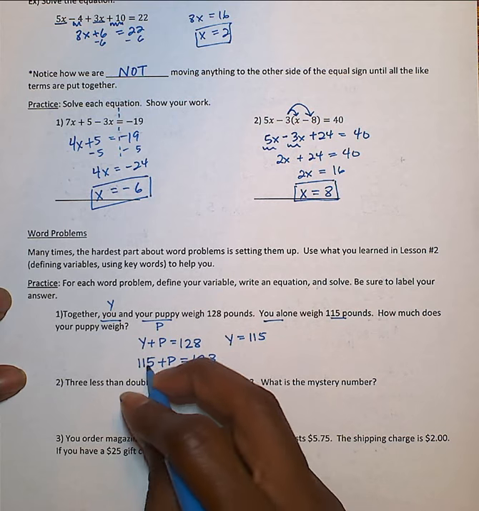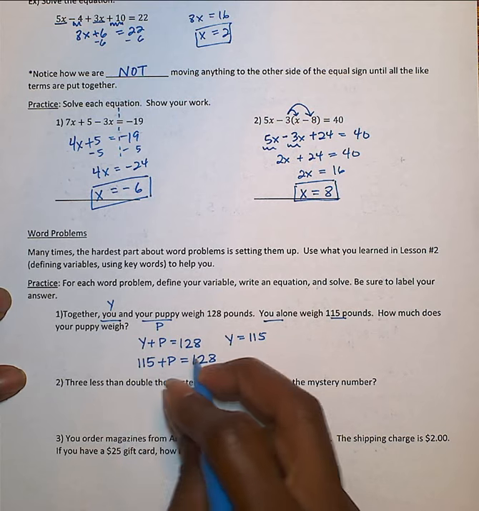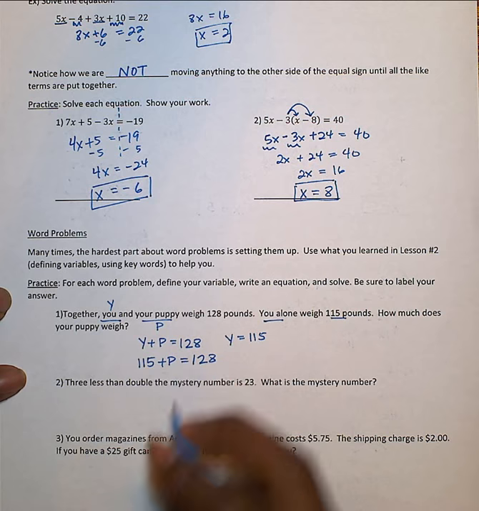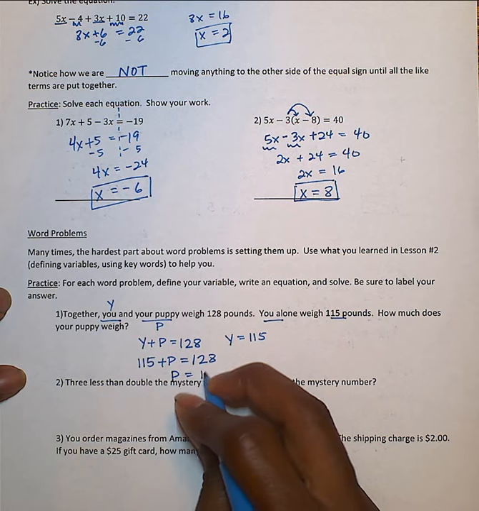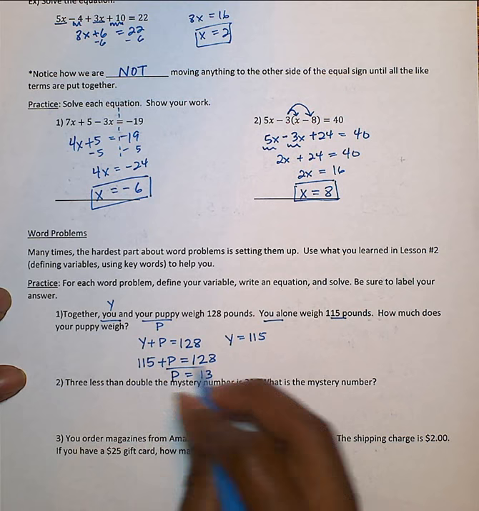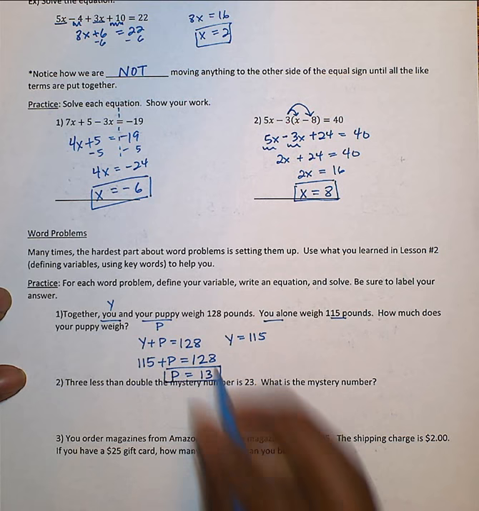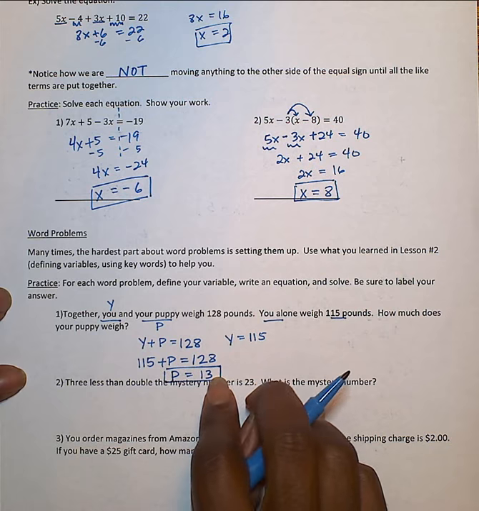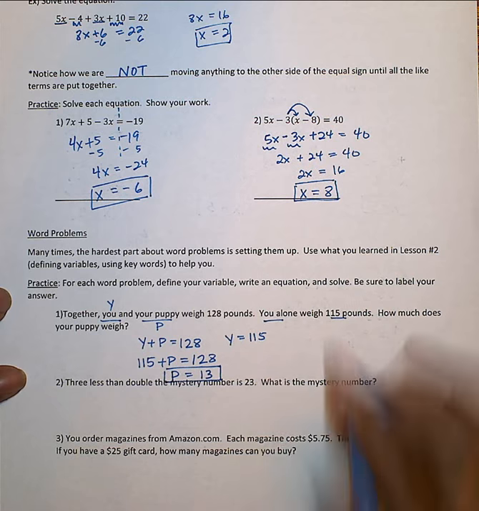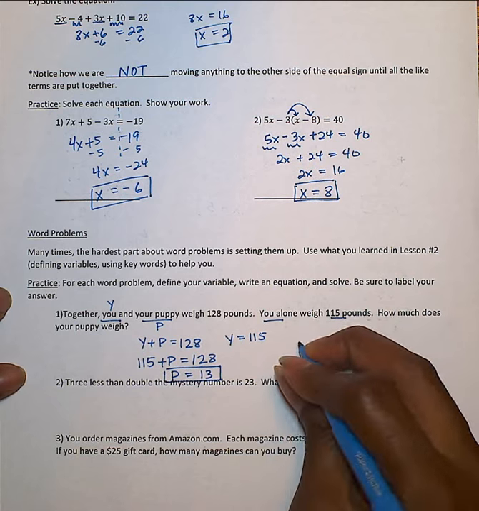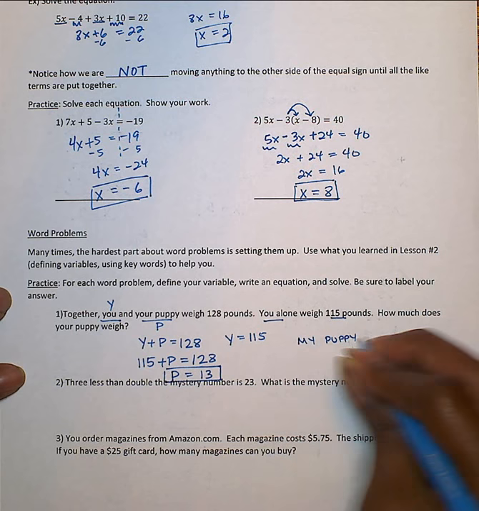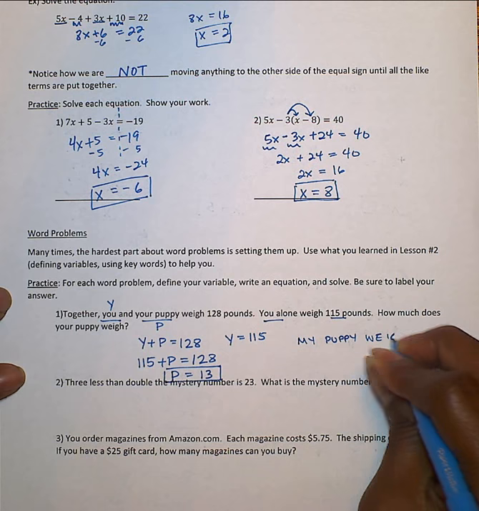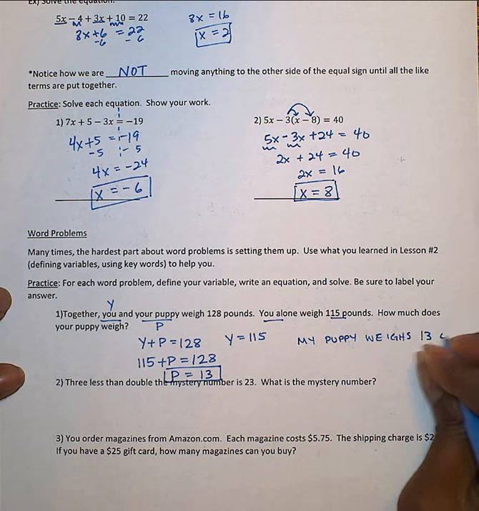Alright, now we have this equation, 115 plus p equals 128. I will subtract 115 from both sides, and when I do that, I'm left with p equals 13. So my puppy weighs 13 pounds. Okay, I'm okay with you saying p equals 13 on the quiz or test if I ask you that. I'm also okay with you saying my puppy weighs 13 pounds.